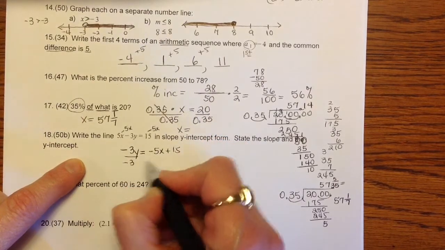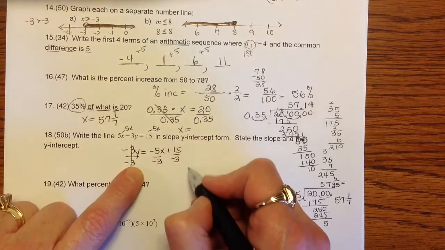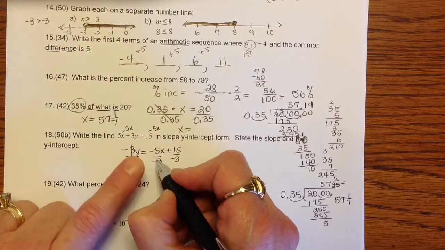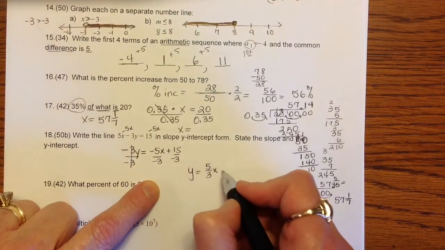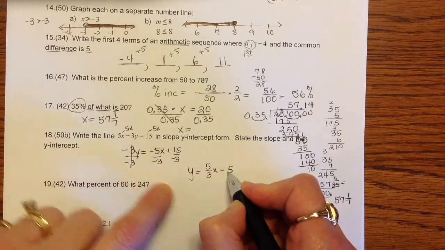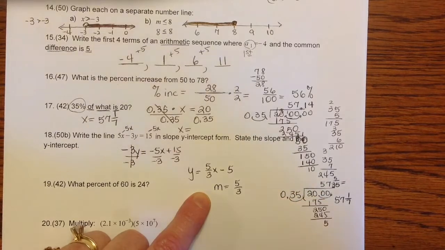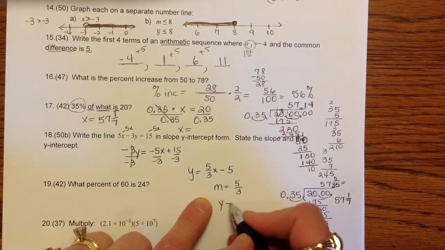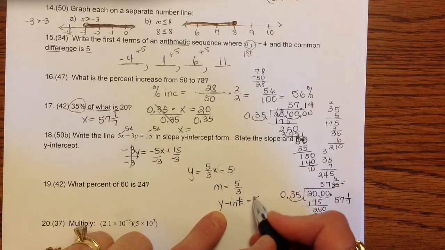Now let's get rid of the negative 3. Now we've got a little reducing here. So we've got y equals, negative over negative is positive, so we've got 5/3 x. Positive divided by negative is negative 5. So this one is my slope. It's my rise over run, 5/3. And then my y-intercept, left the t off, is the number here, which is a negative 5.